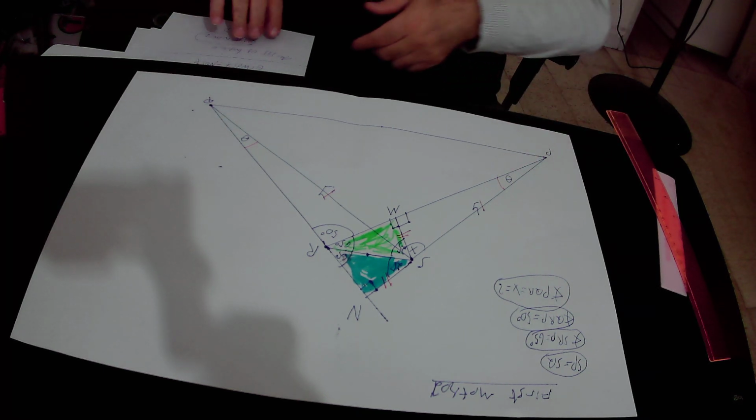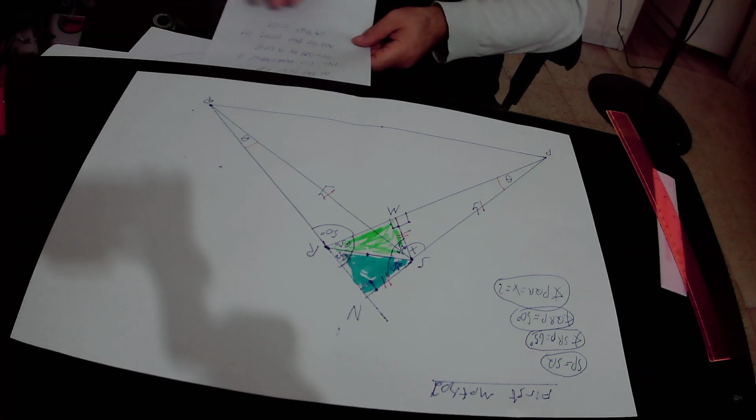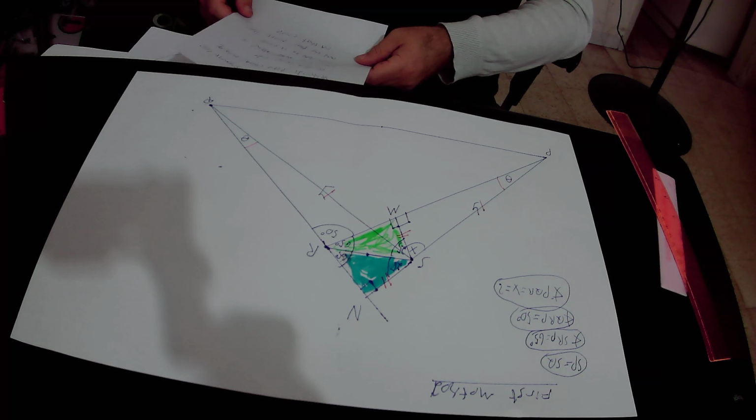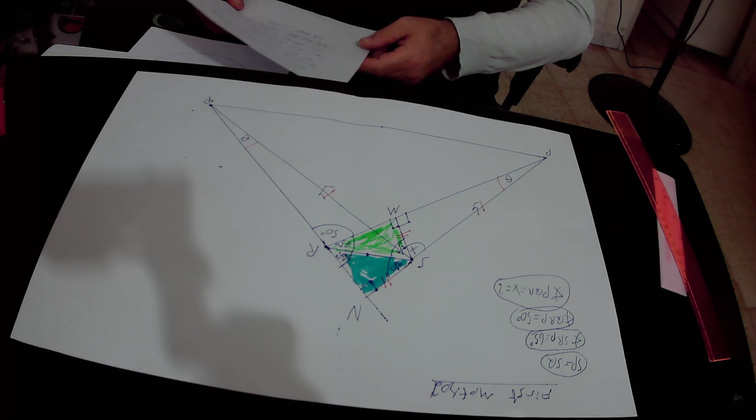Then I presented to you rule number 2. Rule number 2 states that if two segment lines subtend two equal angles on the same side, then the quadrilateral is inscribed by a circle and the 4 points lie on that circle.